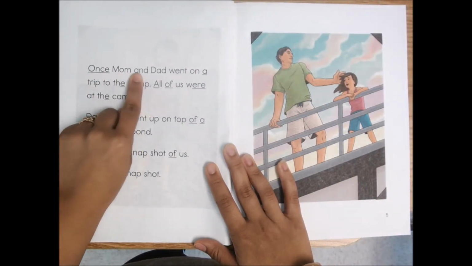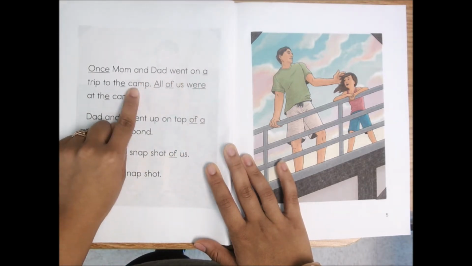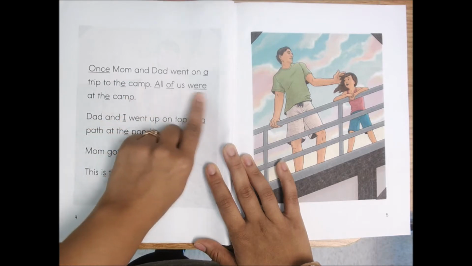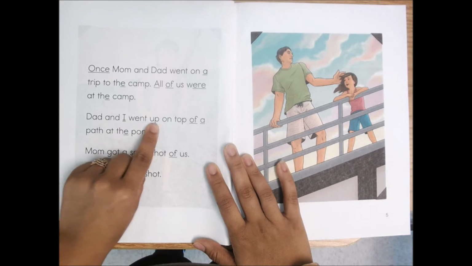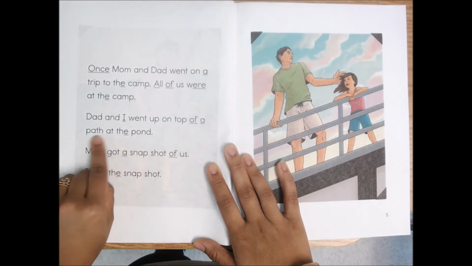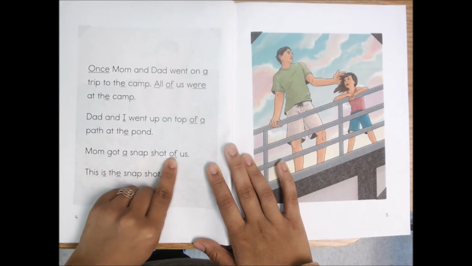Once, Mom and Dad went on a trip to the camp. All of us were at the camp. Dad and I went up on top of a path at the pond. Mom got a snapshot of us.